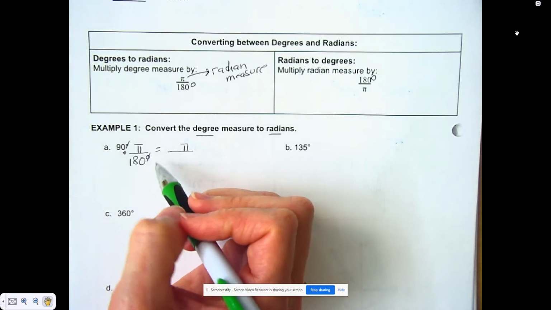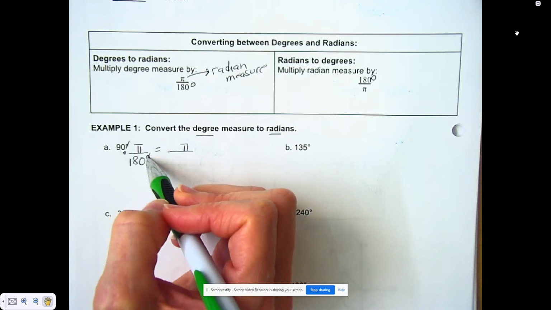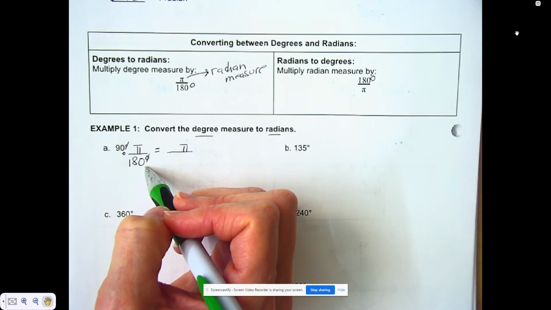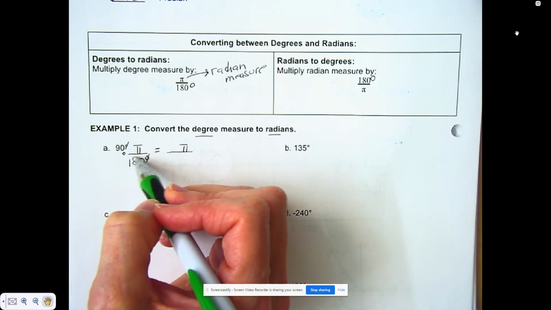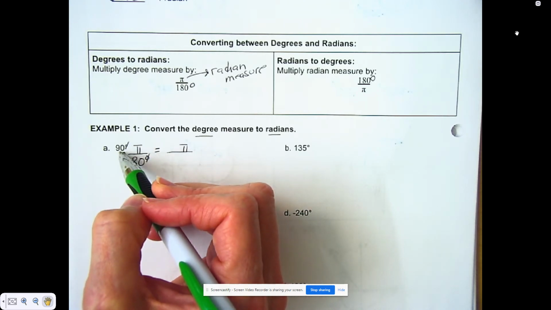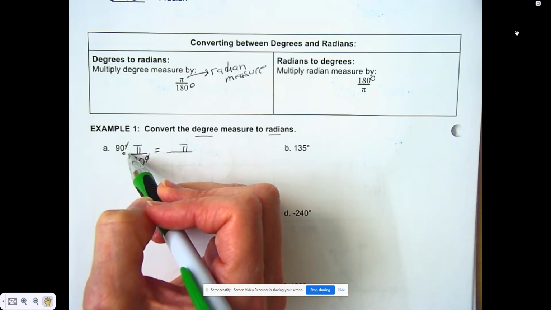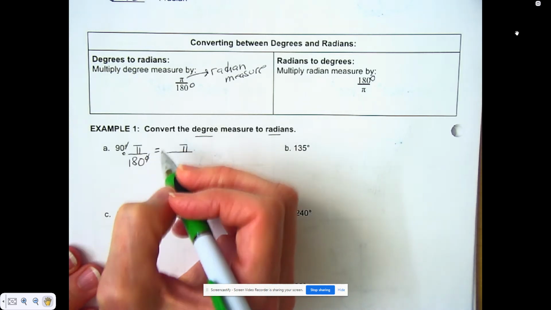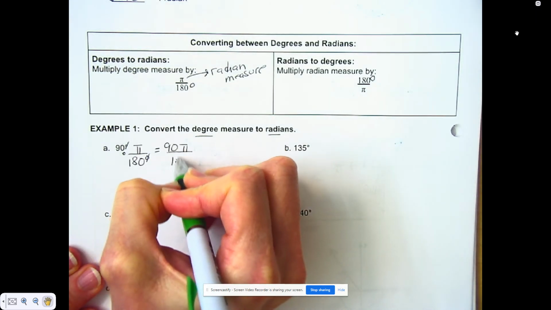You can think of it two ways. You can either think, what do I want to be gone? If I want degrees gone, I'm going to put it on the bottom. Or you can think, what do I want to end up with? Whatever you want to end up with, you put that on the top. So for this, I have degrees. I want to end up with radians, so I'm going to put radians on the top, and then my degrees will cancel. So what I end up with here is 90 times pi over 180.